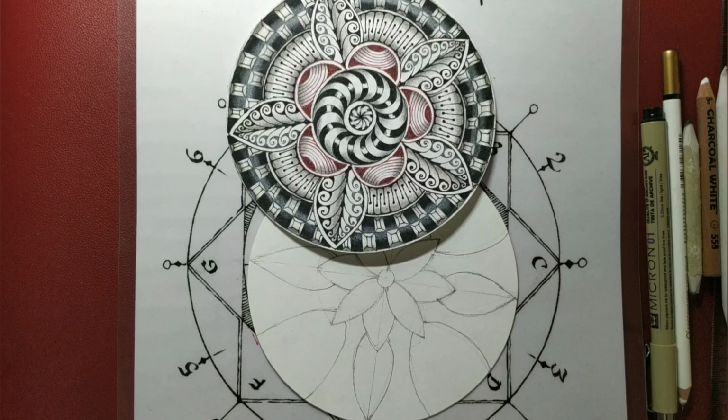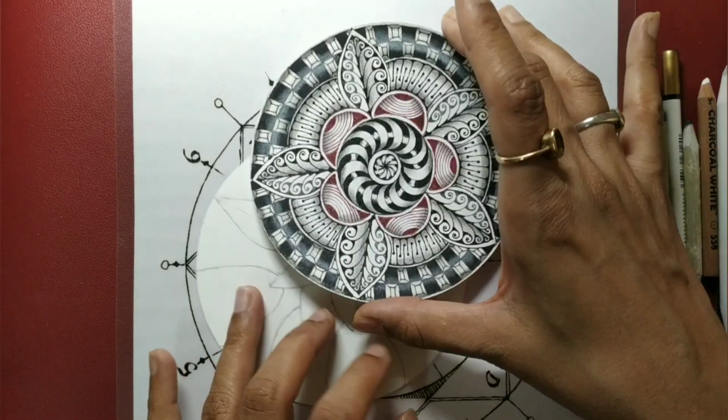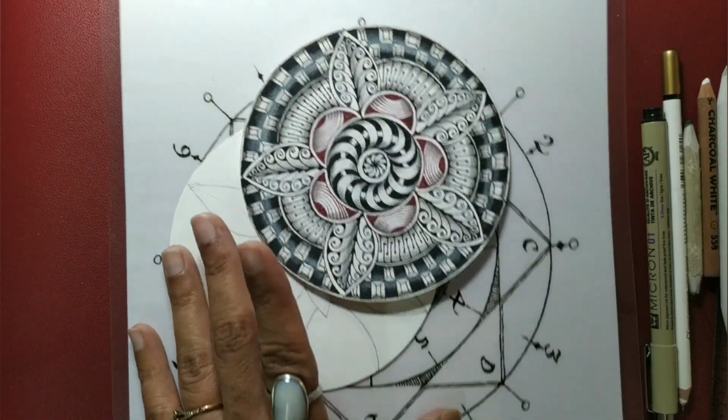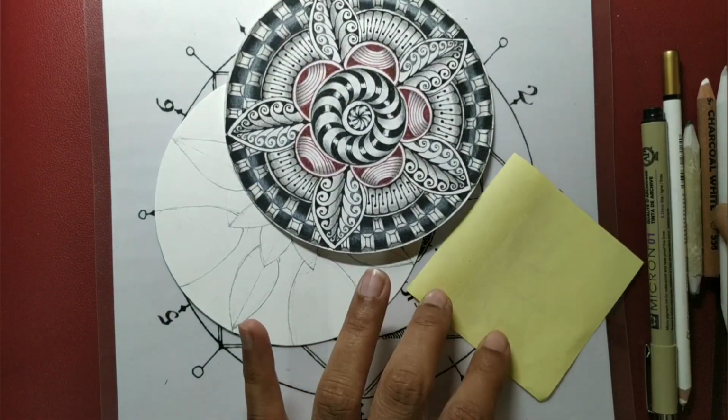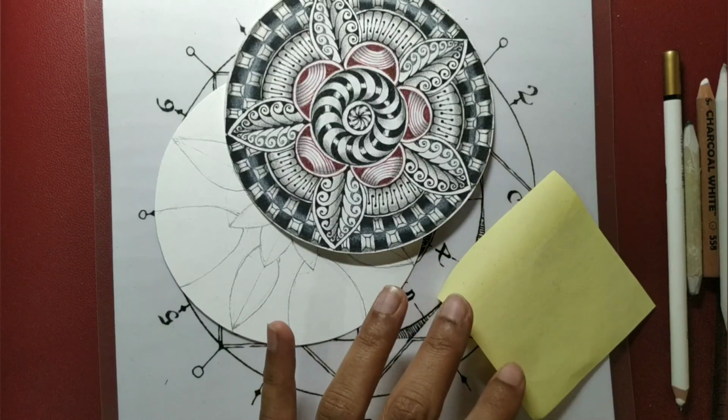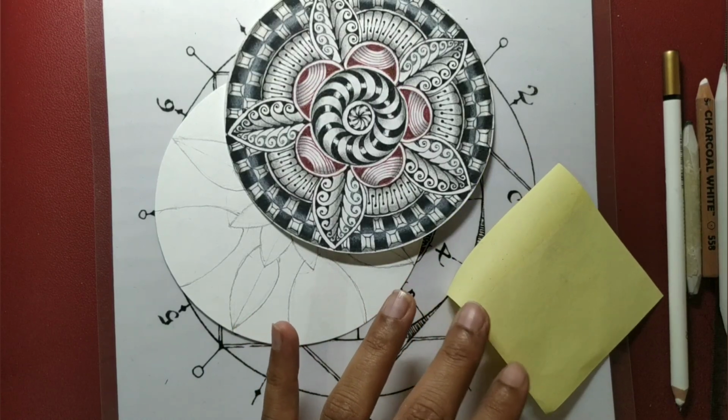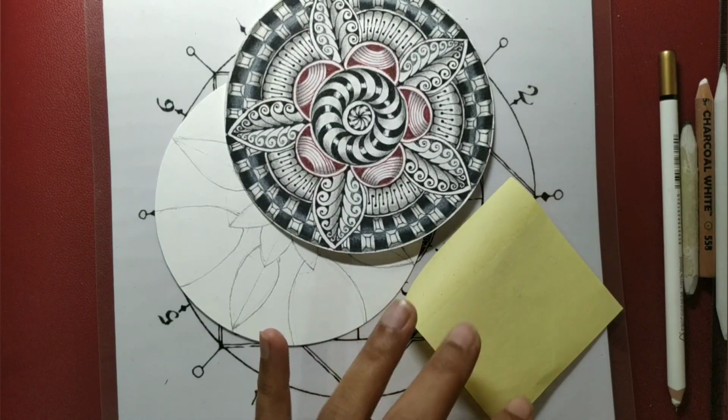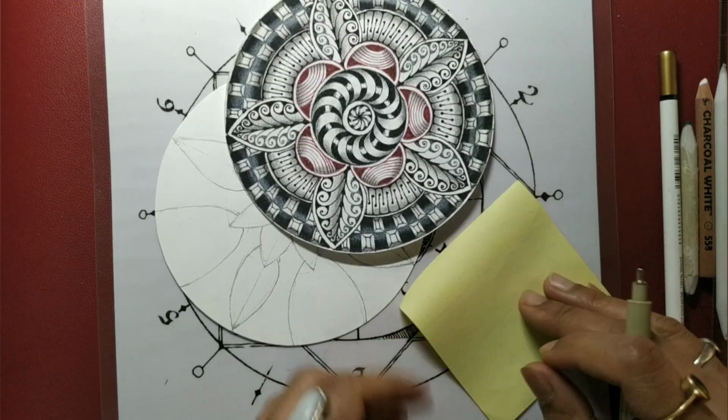Yes, we will be drawing a series of Zendala tiles using different strings to create beautiful tiles, a different set of patterns every time, right? So this is the tile that we did yesterday, and I'm sorry I forgot to write the names of the tangles. Although I generally do mention the names, my followers have requested me to write down the names, right?